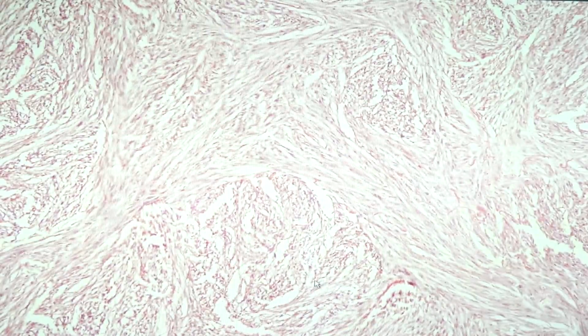In some of the books, if you read them, they would say herringbone pattern is very characteristic for fibrosarcoma. It simply means you have to look for areas that assume a bone pattern typical for the fish.